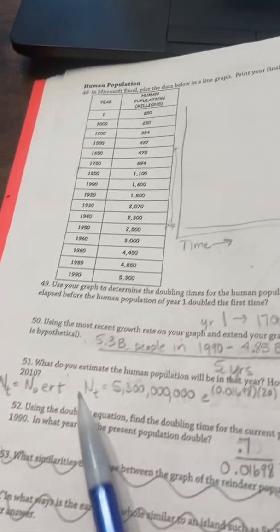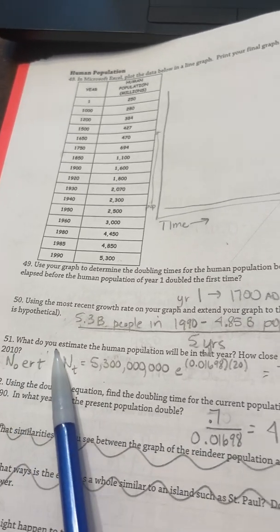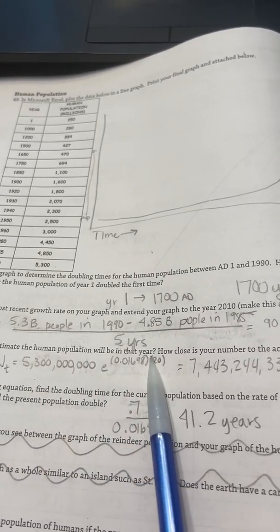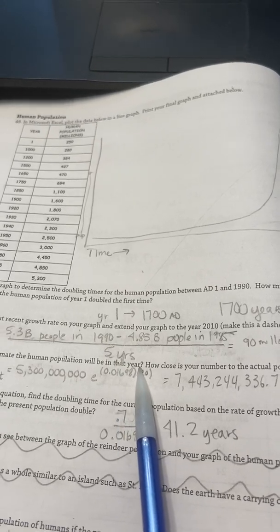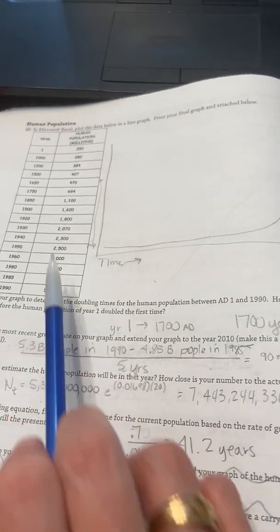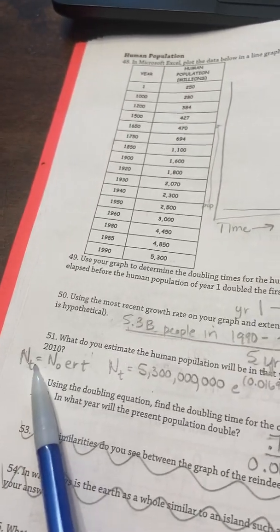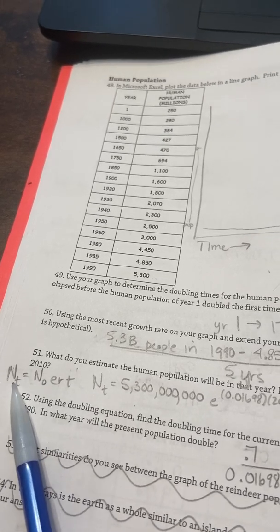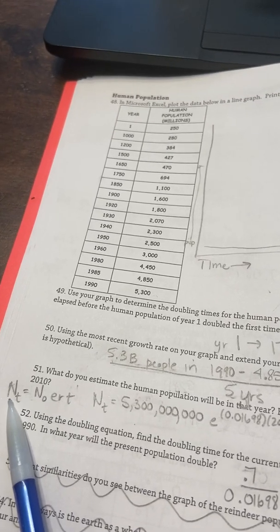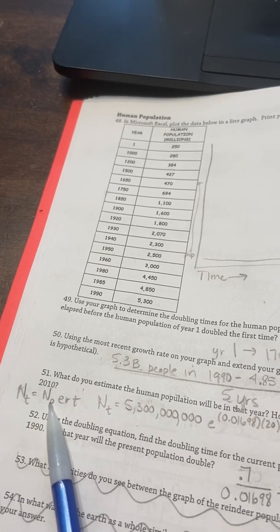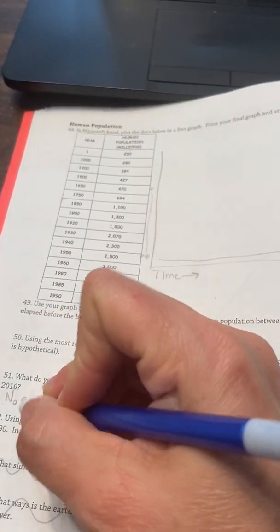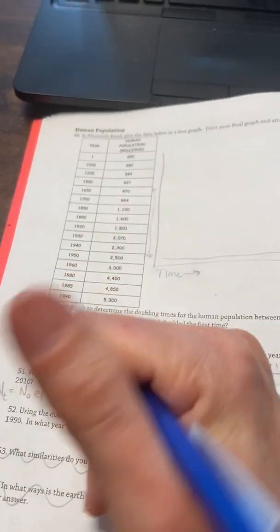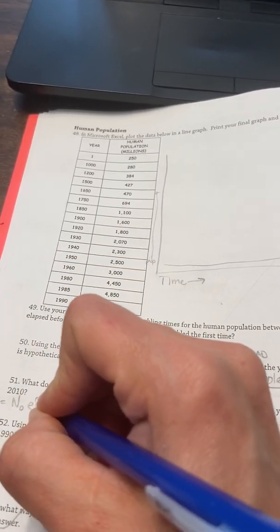All right, so then here it says, what do you estimate the human population will be in that year? So what do you estimate in 2010 the human population will be based on this data? So to do that, I used the PERT equation. So the population over time is going to be equal to the original population times E to the RT power, okay?